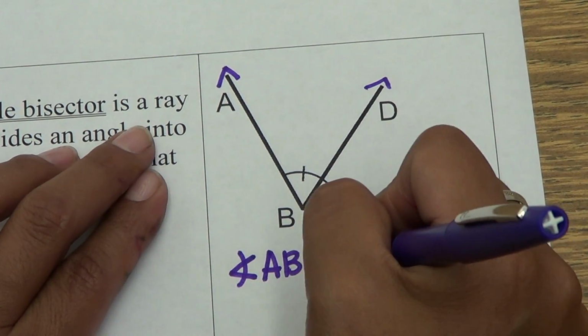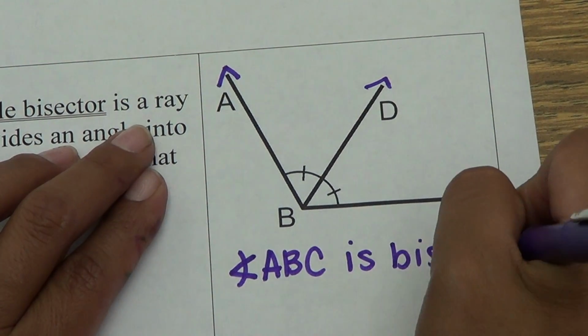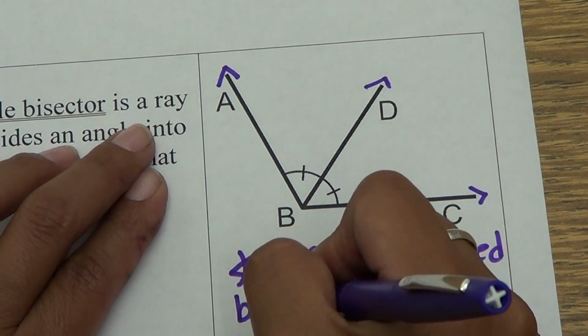So we would say that angle ABC is bisected by ray BD.